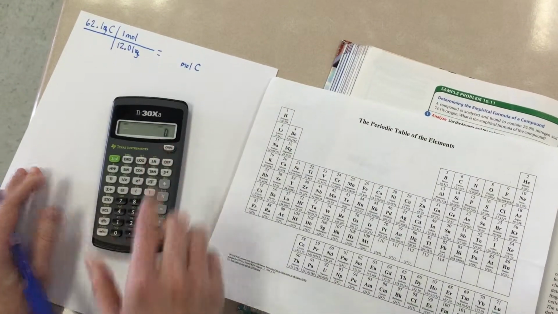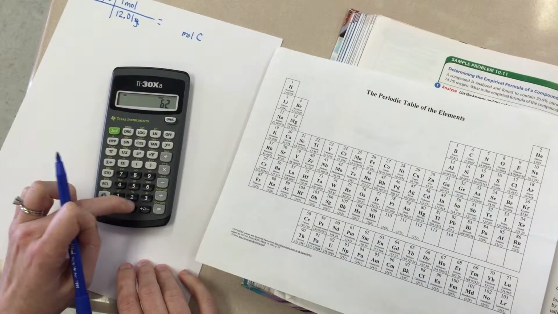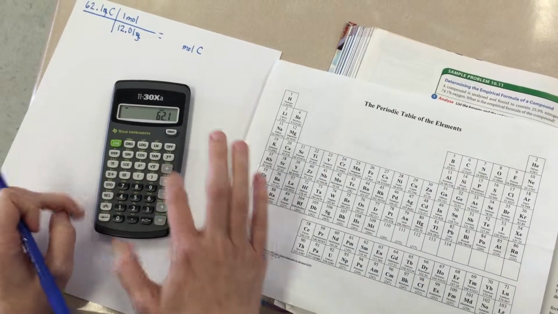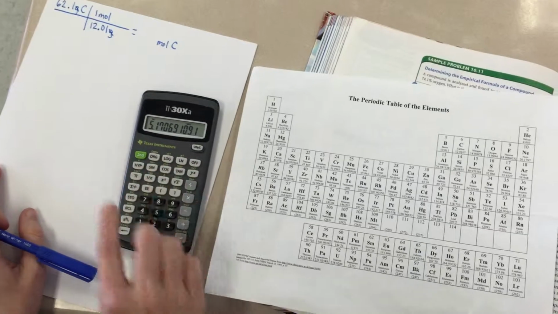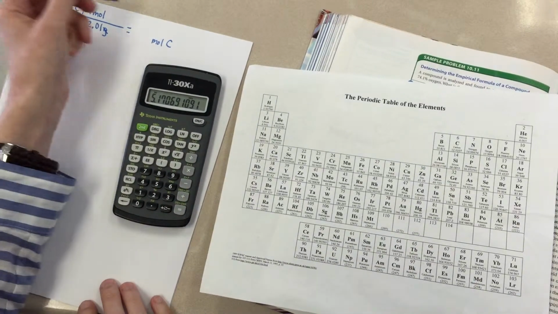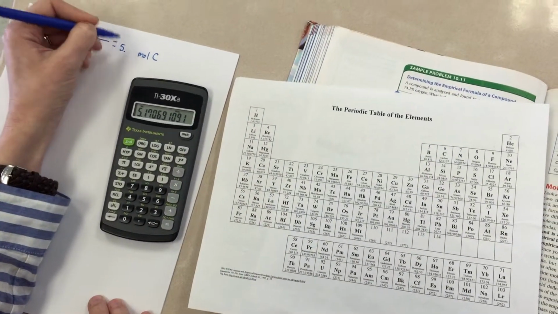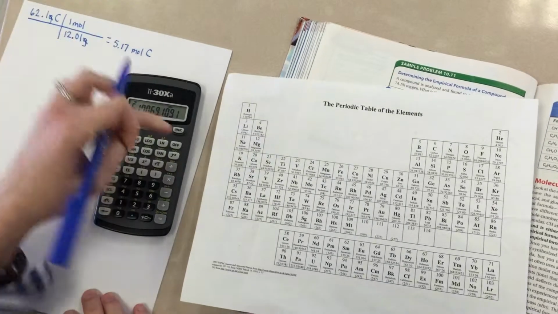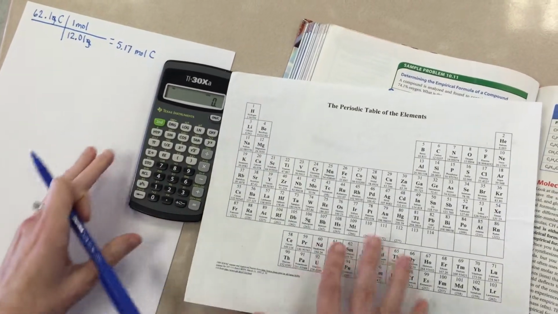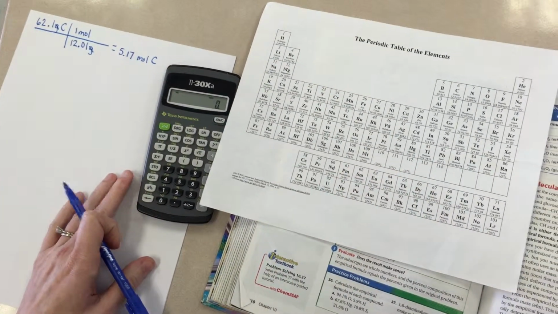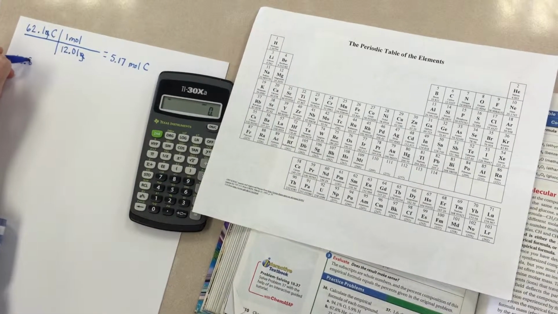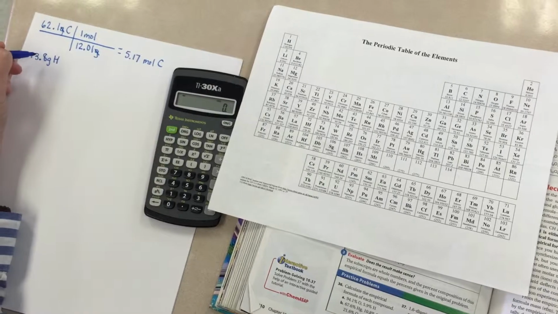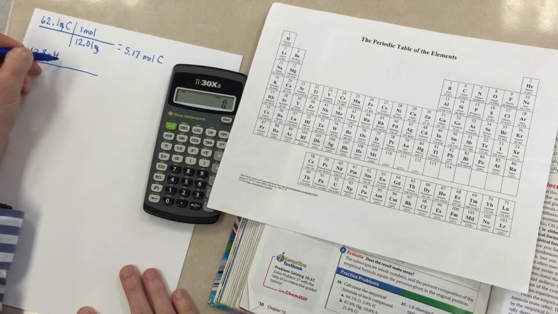To plug this in the calculator, we have 62.1 divided by 12.01. In the end, we'll round our answer to 2 decimal places as always, and we will have 5.17 moles of carbon. We'll do this for each of the elements, so the percentages that we had, 13.8%, we write as 13.8 grams of hydrogen. And then we'll do our box method.